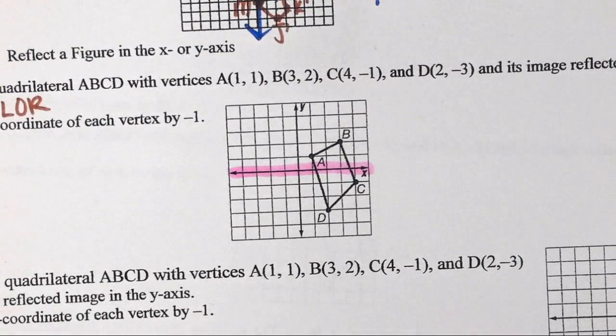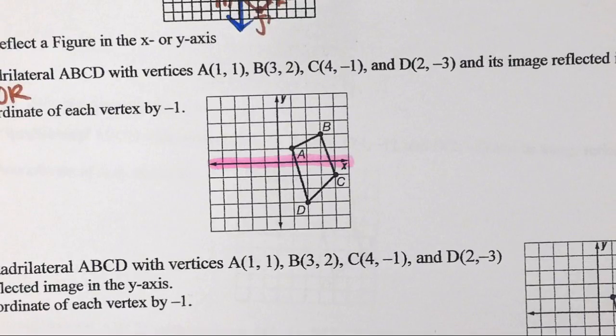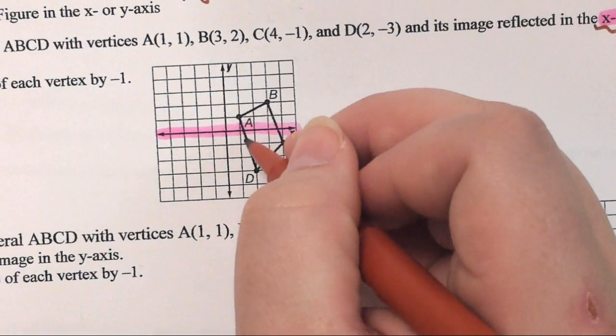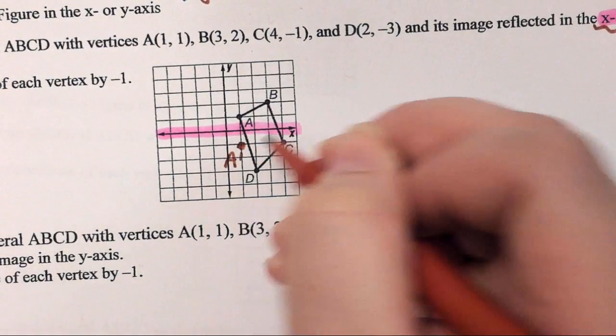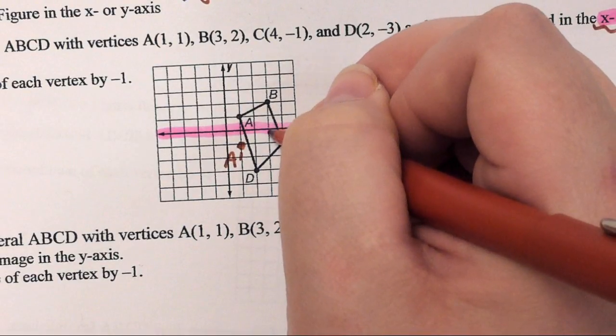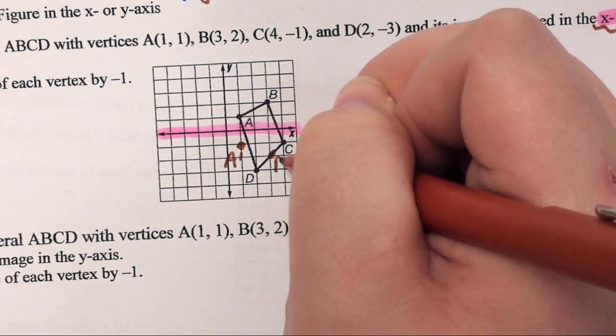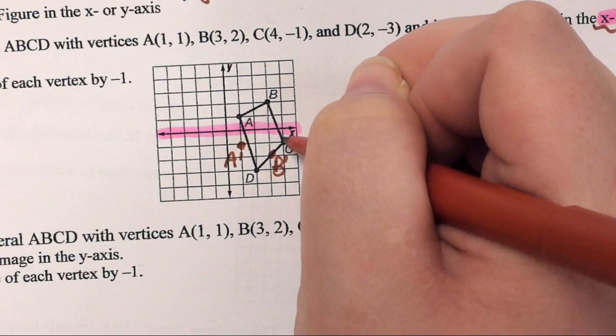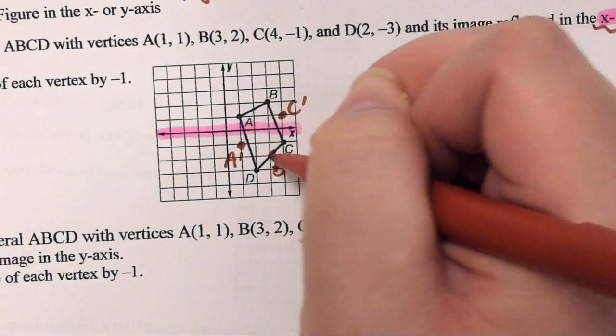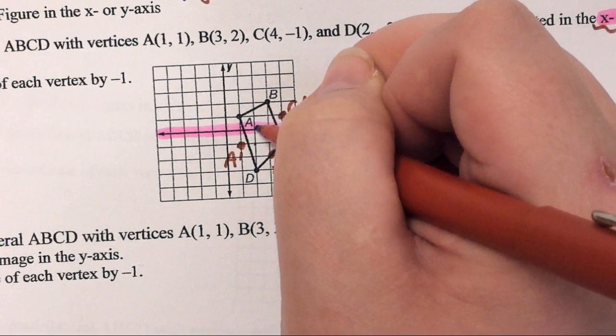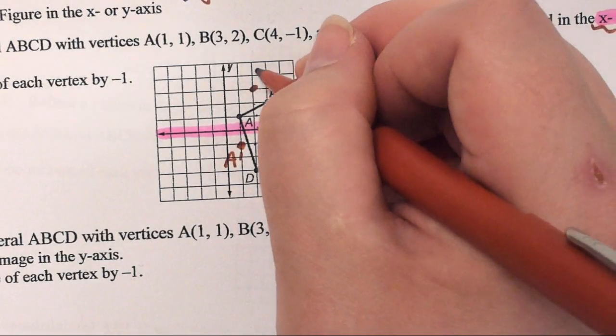Now I like my counting strategy. So A was 1 up, so A prime's 1 below. B was 1, 2 up, so B prime's 1, 2 below. C was 1 below, so C prime's 1 up. I like this counting strategy. 1, 2, 3 down, so 1, 2, 3 above.